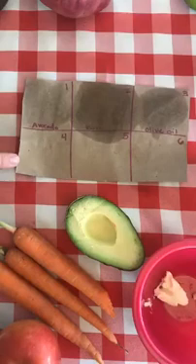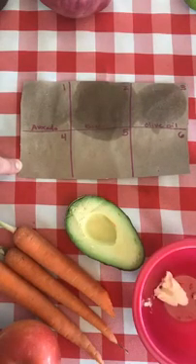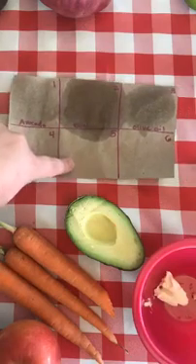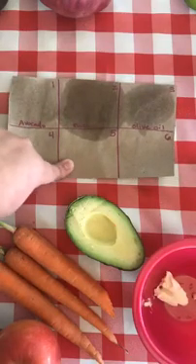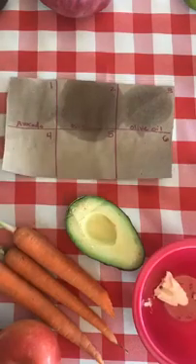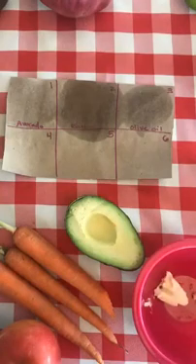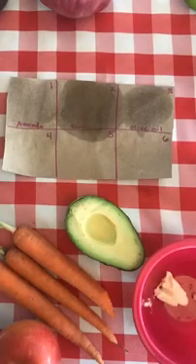This first one had our apple. Did the apple leave a mark? It did not. What about our carrot? It did not leave a mark. And what about our cucumber? Our cucumber didn't leave a mark either. It dried up, not leaving a mark. So that means that those foods don't have fat in them.